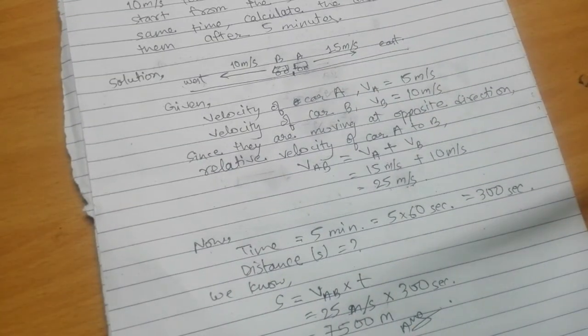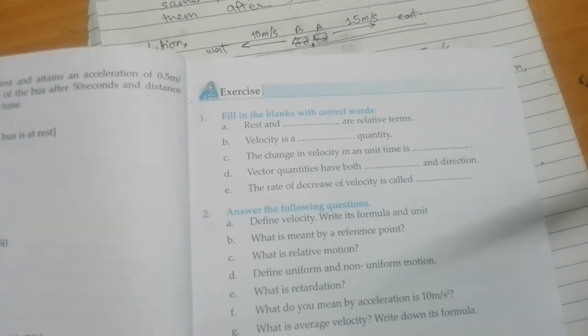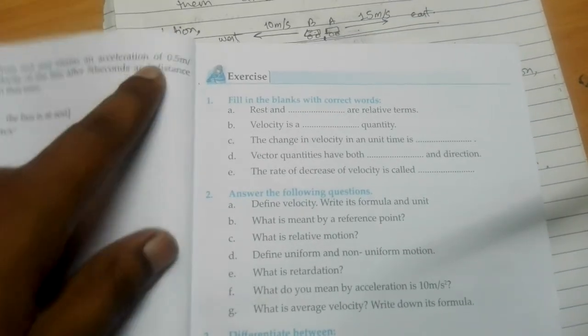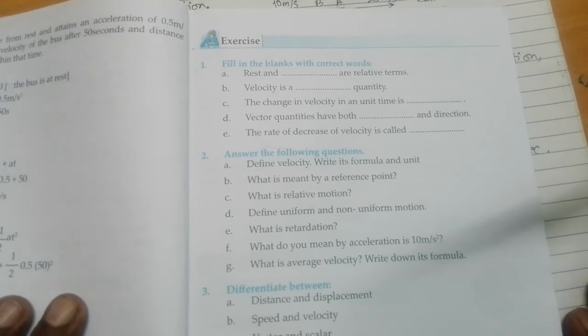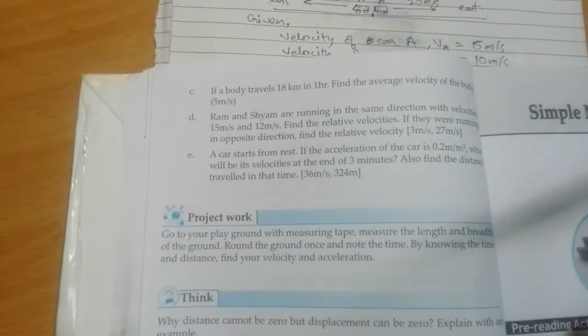I will be posting the exercise of the lesson in your group, and if you are not in the group, then I'm going to show the exercise here also. What you need to do is pause the screen, copy the question or use it as your book. Number 1, fill in the blanks. Number 2, answer the following questions, then copy the questions. Number 3, differentiate between. Number 4, prove. And number 5, numerical. Pause the video whenever you need, copy the questions, and then continue with the numerical.